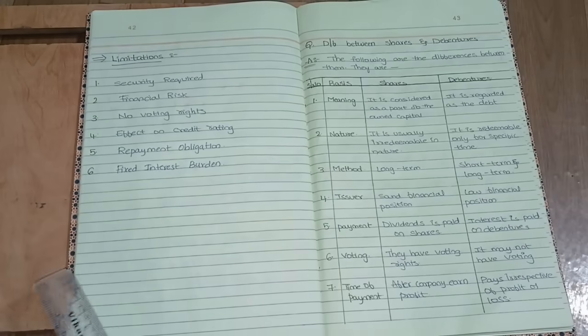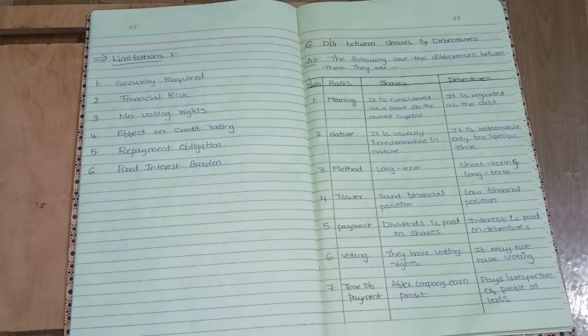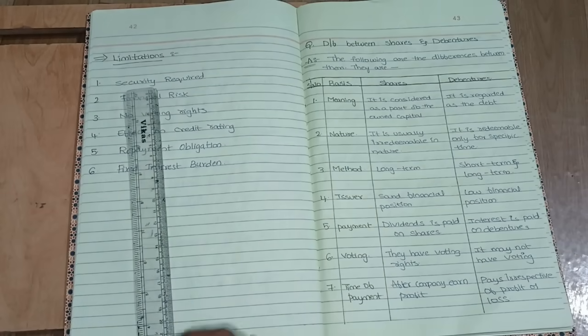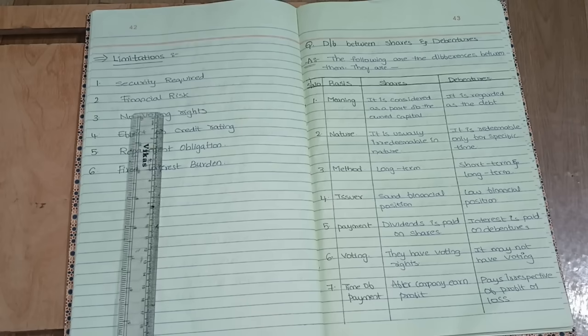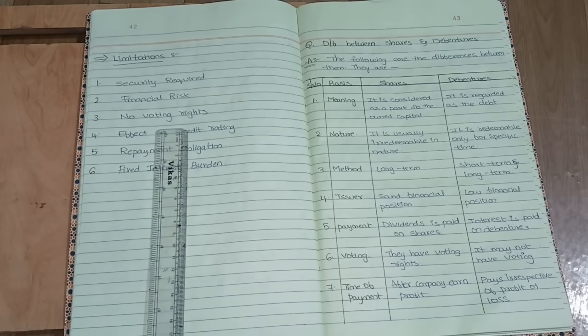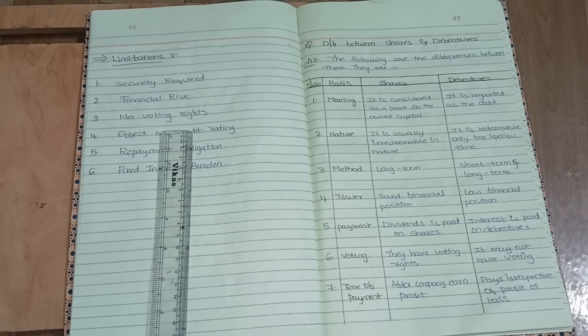Then what are the disadvantages of this? There are certain disadvantages for debentures. First one is security issue, because we will not have security. Sometimes the company will fail to repay the amount. Next, financial risk. If the company is facing too much loss, they can't give you your amount. So that is the financial risk you are having. Next, no voting rights. The public will not have voting rights.